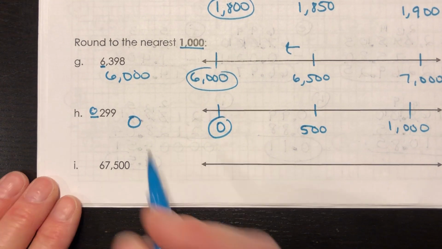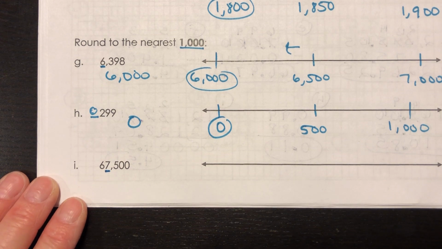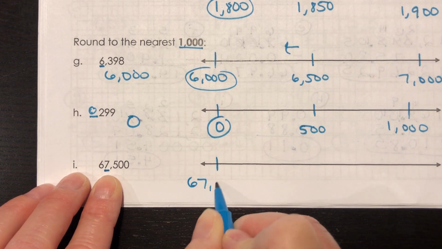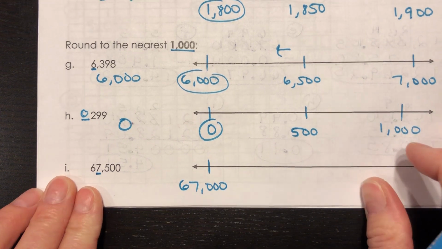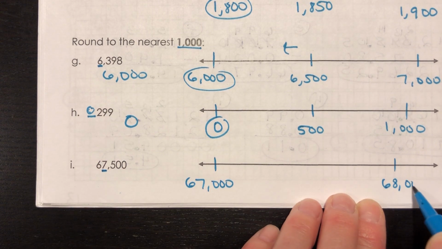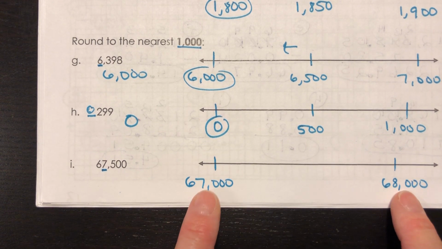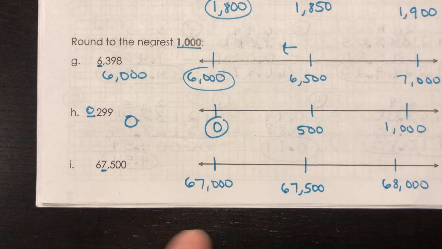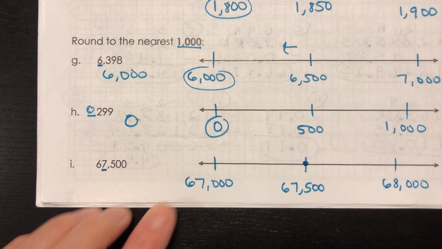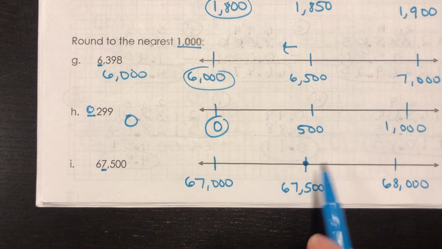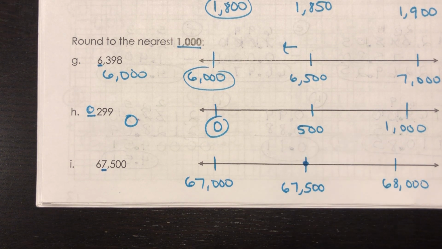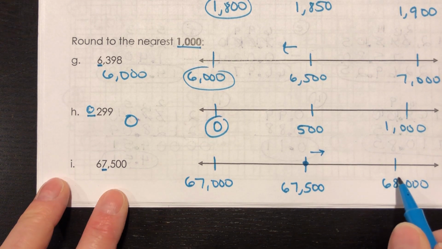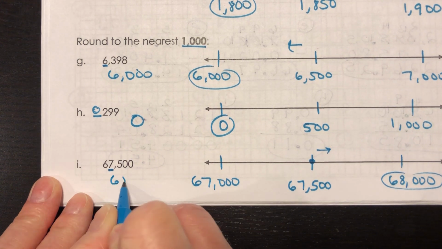Okay, for letter I, this 7 is in the thousands place. So I'm trying to figure out, is 67,500 closer to 67,000, or the next 1,000 up from that, which would be 68,000? Halfway between 67,000 and 68,000 would be 67,500. Now this falls exactly halfway. And these were like those problems we had talked about before where if it lands on the top of the hill, you just blow it on over. If it's exactly halfway, we always bump it up to that next 1,000. So this would be closer to 68,000. That would be the answer there.